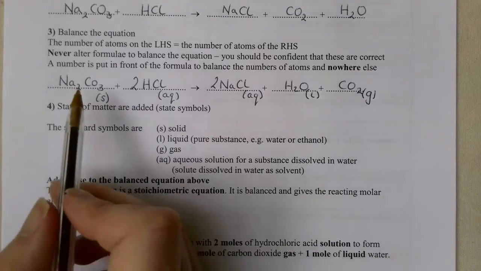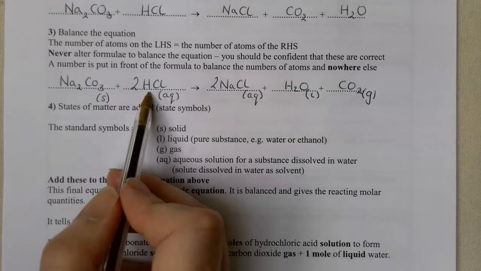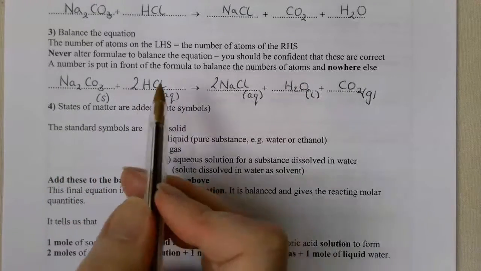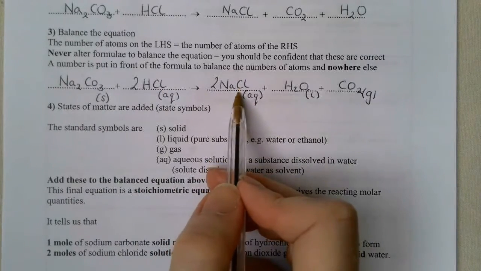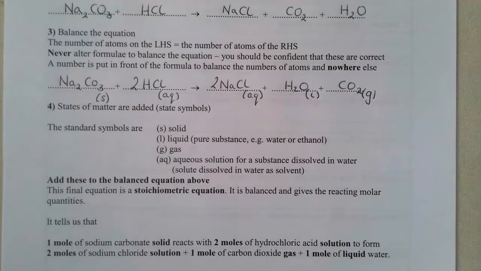Now do remember this gives us the reacting molar ratios. It doesn't tell us the amount of substance I've got present. All it's telling us is the ratio in which things react. 1 to 2 to 2 to 1 to 1.